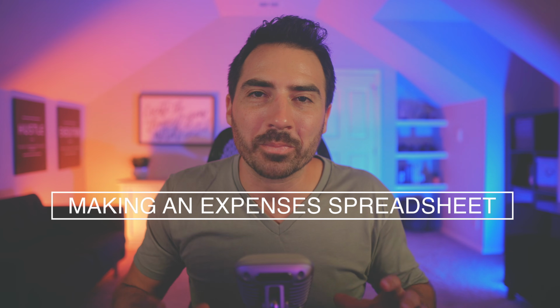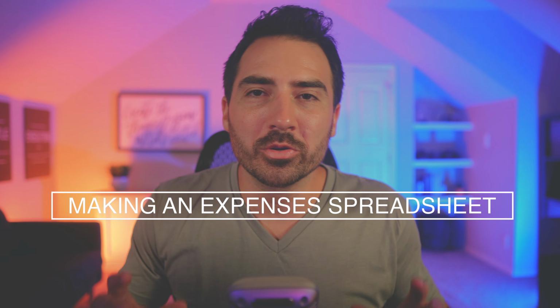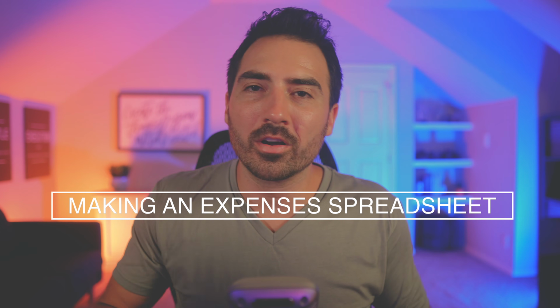First things first, how do you make a real estate agent expense spreadsheet? Well, you can either use a Microsoft Excel file or a Google Sheet to make an expense spreadsheet. An expense spreadsheet is simply a listing of expenses, usually separated by categories that you then total together. It goes hand in hand with your real estate sales tracking spreadsheet.